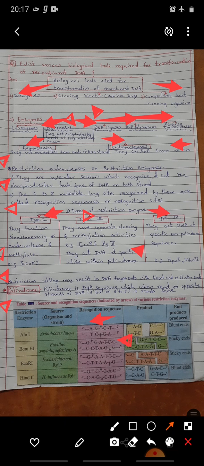So these are palindromes. Next, type III. Type III cut DNA at specific non-palindromic sequences. Examples, HpaI and BamHI. Restriction cutting may result in DNA fragments with blunt ends or sticky ends.